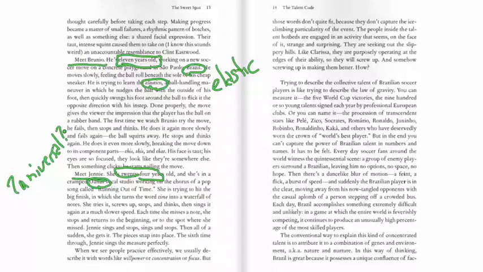I might also notice a tension here. So here he says, they are seeking out slippery hills. Like Clarissa, they are purposely operating at the edges of their ability, so they will screw up. And somehow screwing up is making them better. This sounds to me a little bit like screwing up is okay. It's okay to make mistakes, right? So I write mistakes are okay.